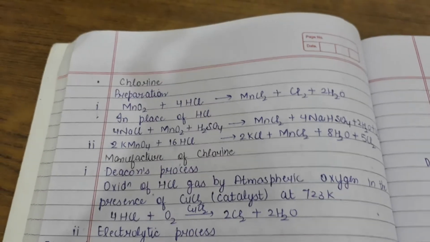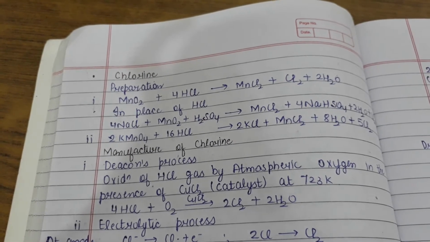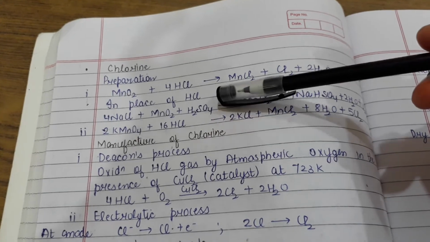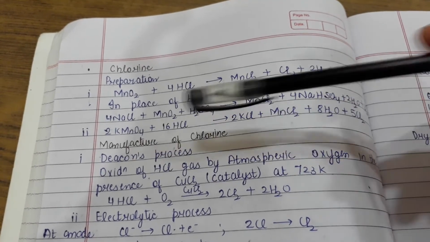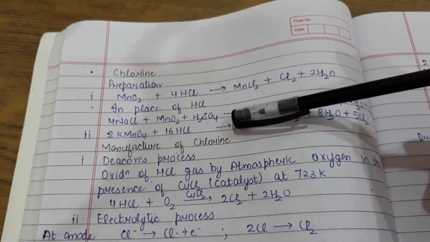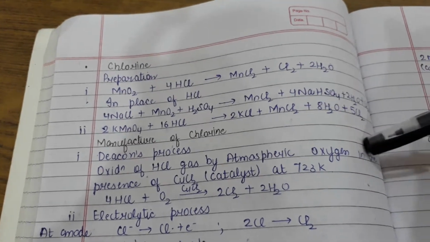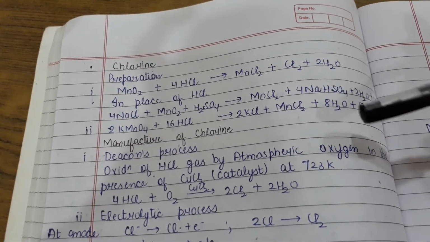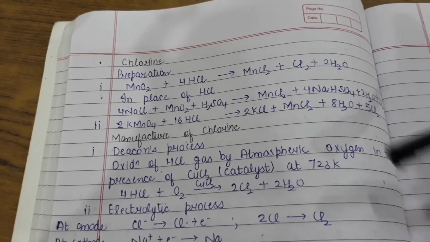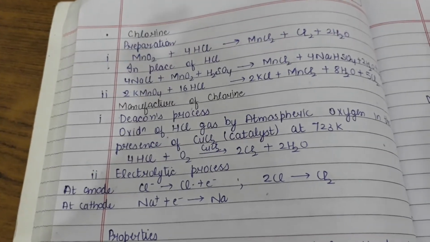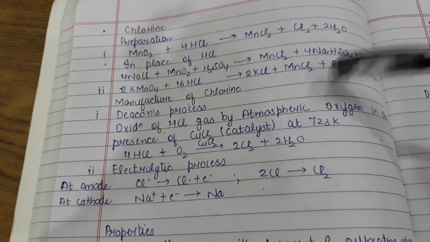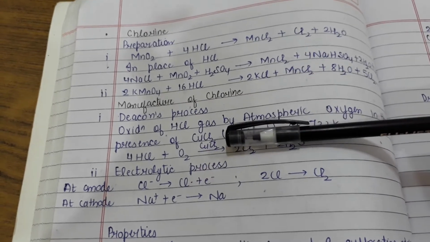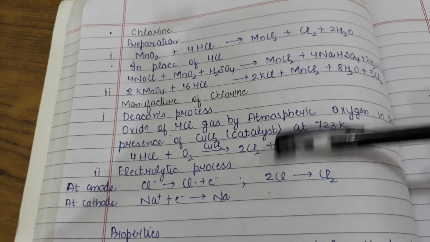Now preparation of chlorine. Yes, when manganese dioxide reacts with HCl it forms chlorine. In place of HCl we can use sodium chloride and concentrated sulfuric acid. And when HCl is treated with potassium permanganate, chlorine is formed. Now, manufacture of chlorine by Deacon's process: oxidation of HCl in the presence of atmospheric oxygen and in the presence of a catalyst forms chlorine.